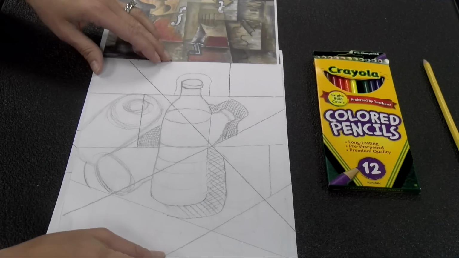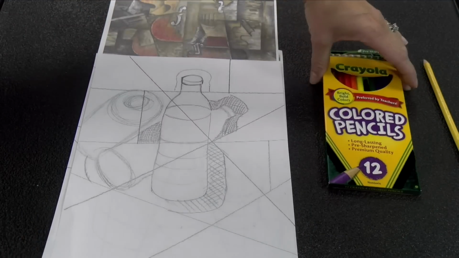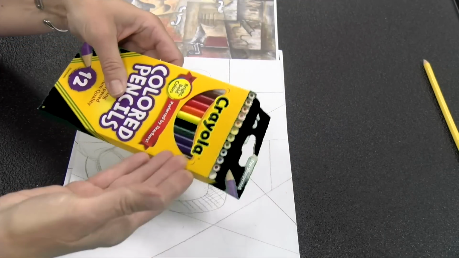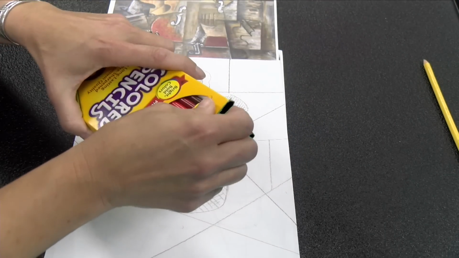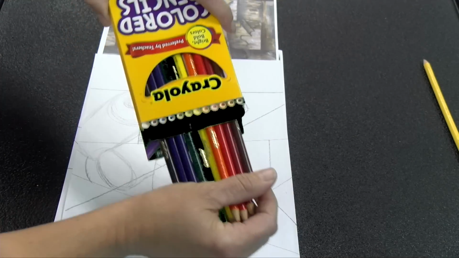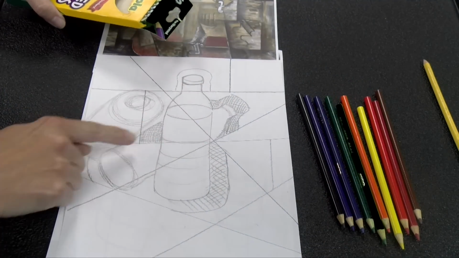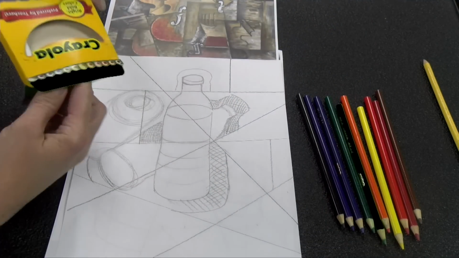So for this, you need a pencil. I'm going to be also using colored pencils. If you have crayons, you can use those. You can use colored pencils. But if you just have a pencil, you can use that to create some interesting texture and to do this cross-hatching style of shading.